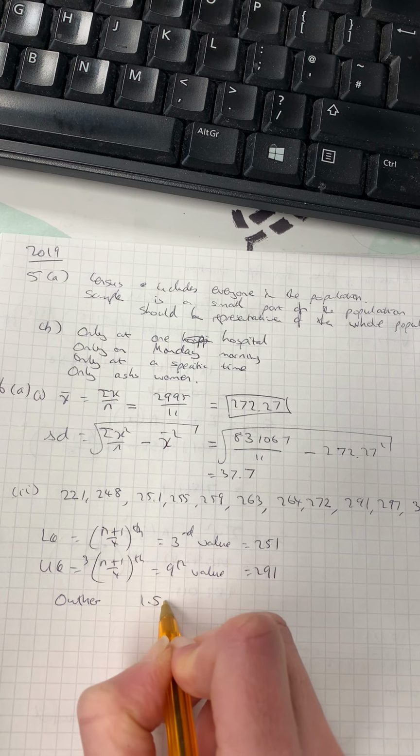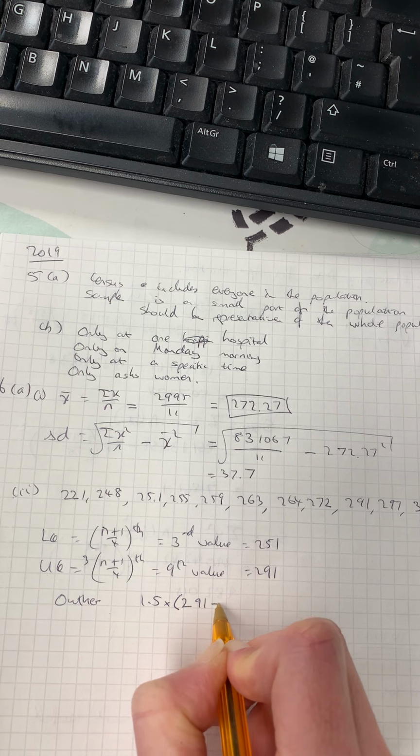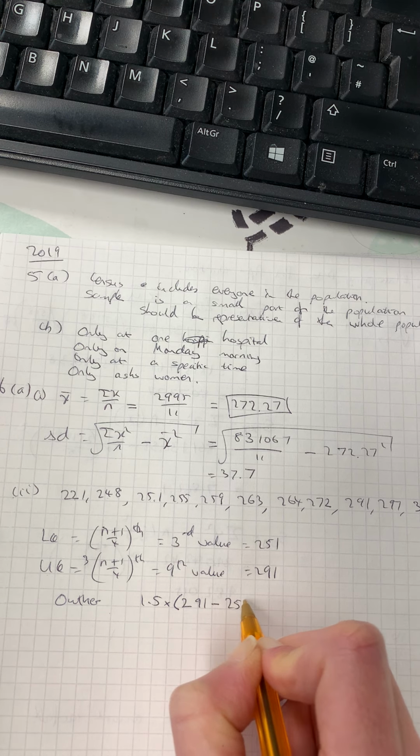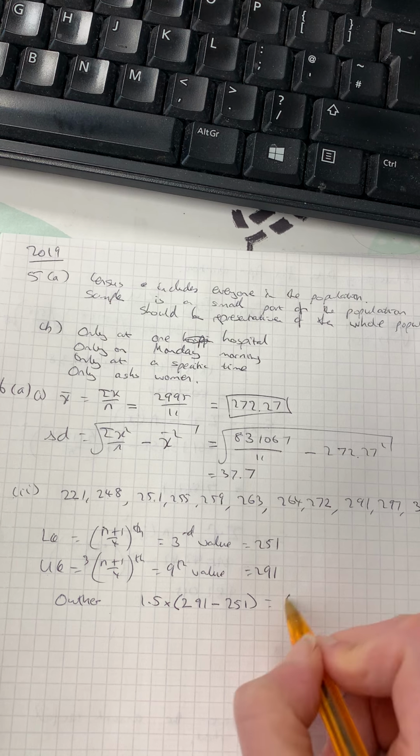Okay. So outliers. I have got 1.5 times the upper quartile minus the lower quartile. So 291 minus 251 times 1.5. So it's going to be 60.